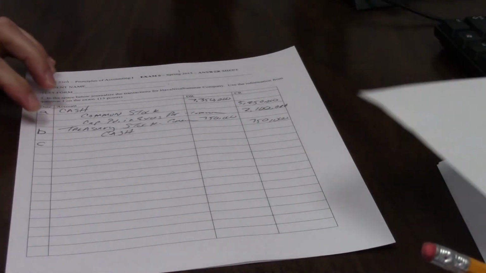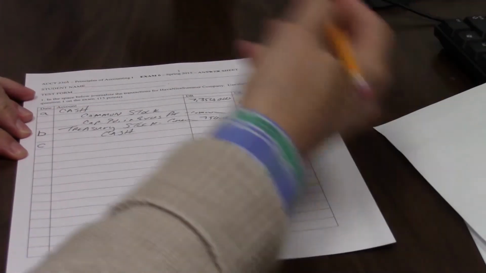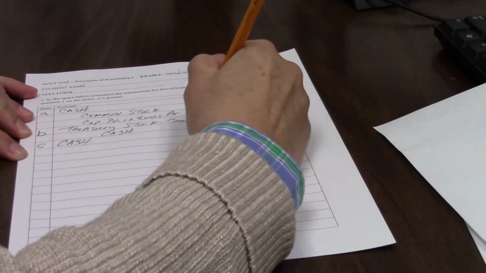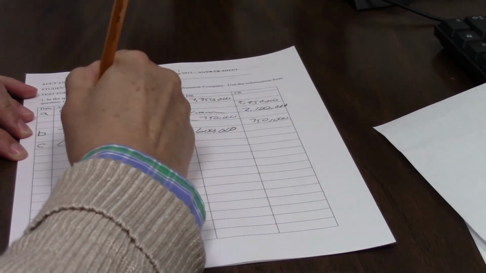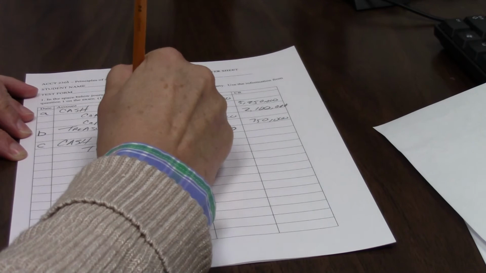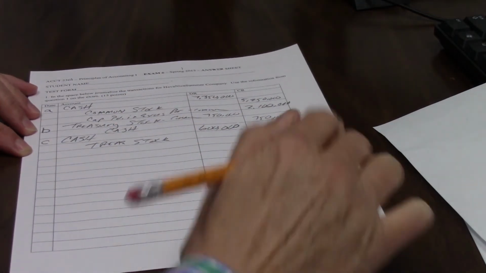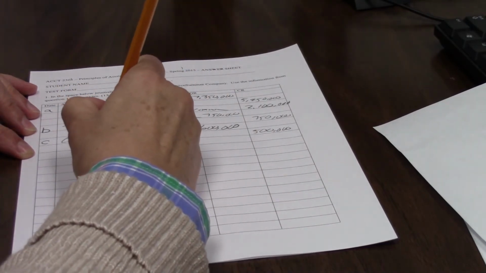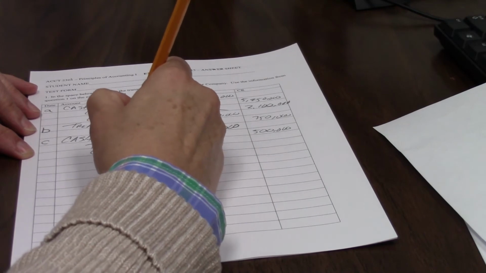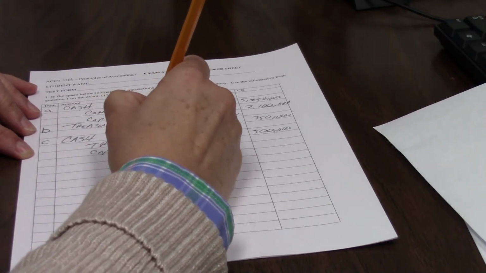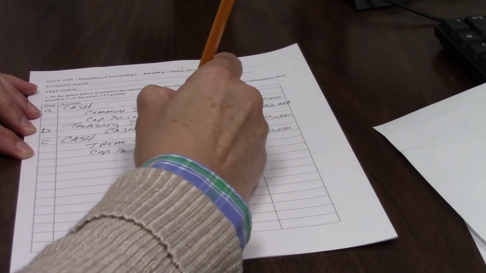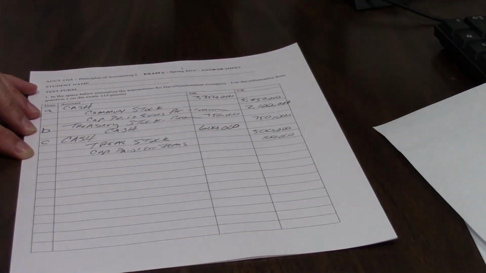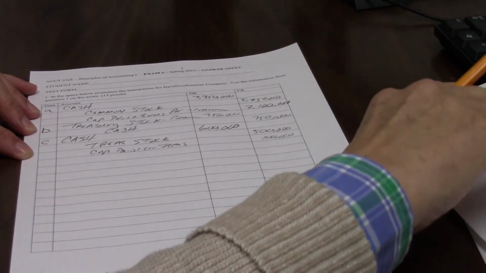So let's do that transaction real quick. We sold it, so cash is coming in, and we said the cash coming in was 600. We're selling Treasury stock, so it's going out, and that was 500. And the capital paid in excess of Treasury was 100. And of course, debits equal credits. So it looks like we're good with transaction C.